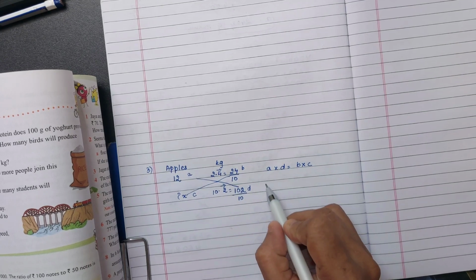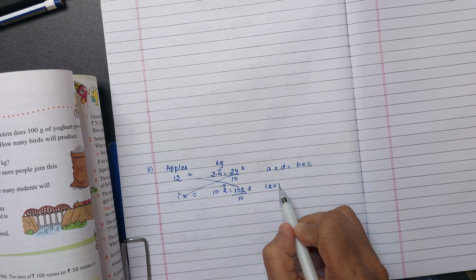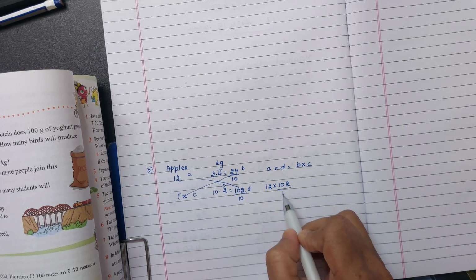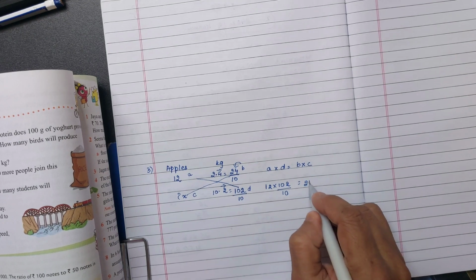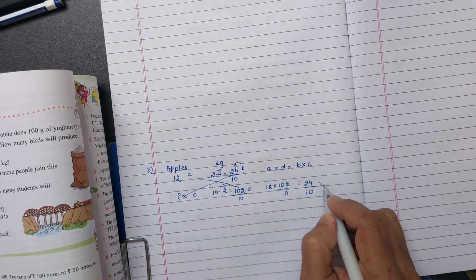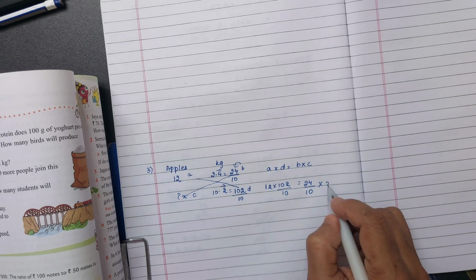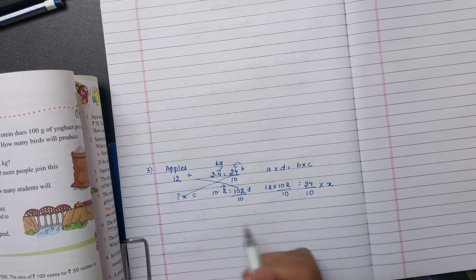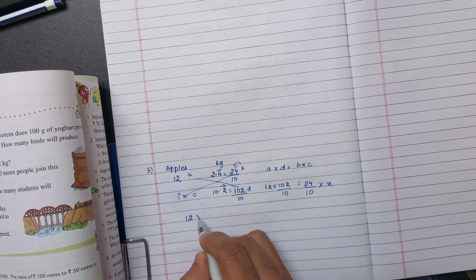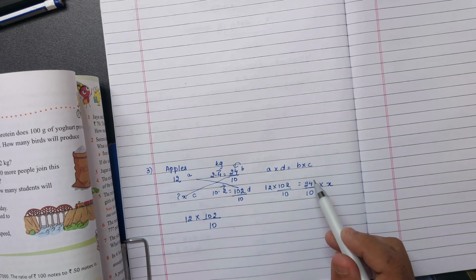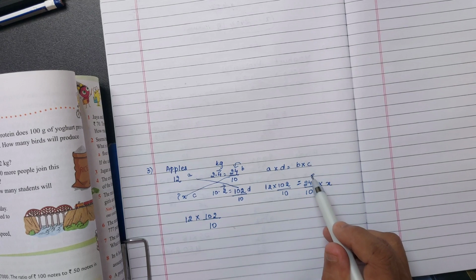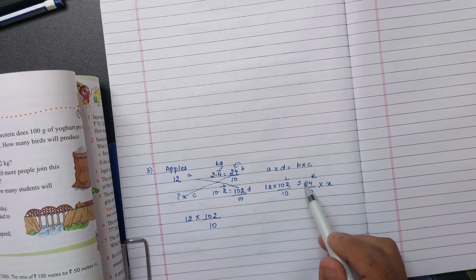So what is A? 12, and D is 102 by 10, and B is 24 by 10. We are not taking the decimals, children. We have avoided the decimals, and C is X. Now we have to find X, right? So we will write 12 into 102 by 10 as it is. When 24 by 10 comes from the right hand side to the left hand side, what is the right hand side?